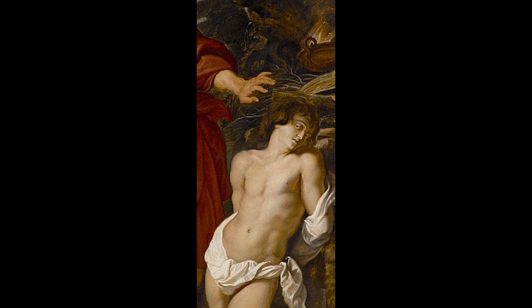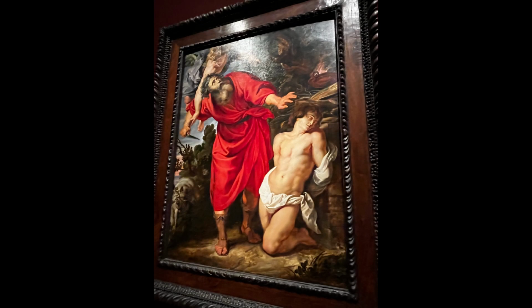This is a perfect representation of how we can spot Baroque dynamism, and it's because of the drama, the deep colors, the dramatic light, sharp shadows, and the dark backgrounds.